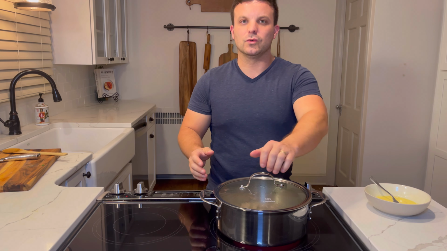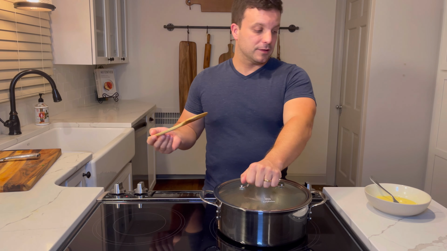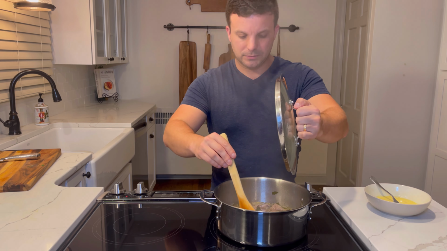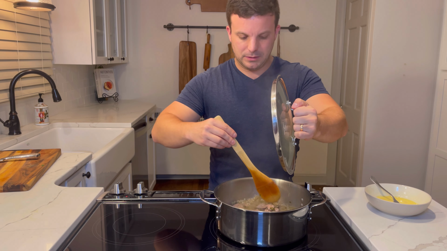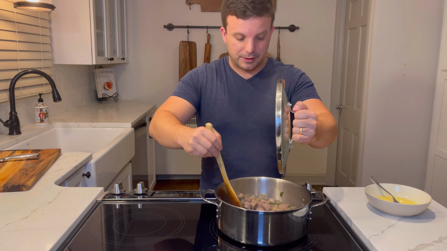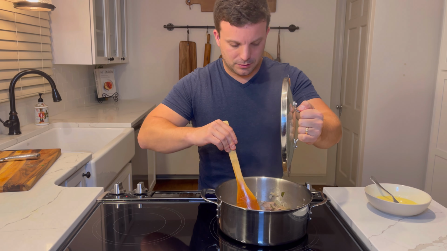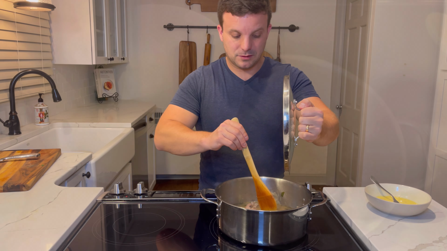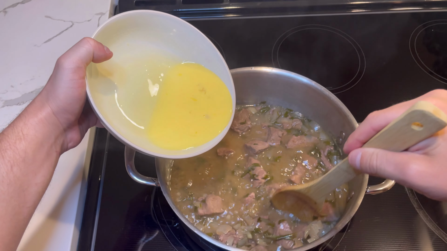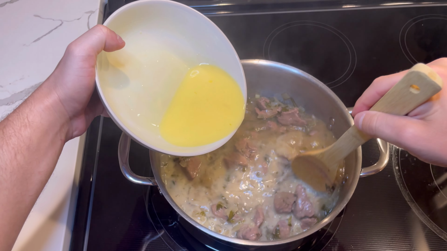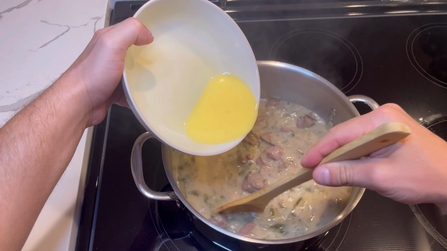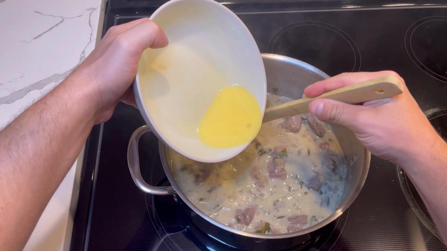It's time to stir this and add in that lemon egg mixture. It's reduced quite a bit. It's looking good, it's smelling good. And the lamb actually looks to be pretty tender. All right, here goes nothing. And I will not let this boil again.